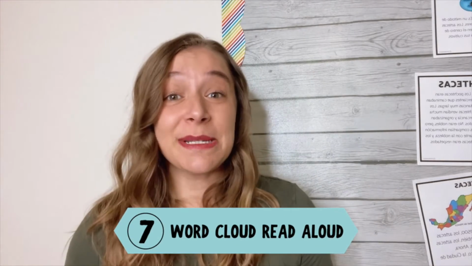This is, again, super simple. You're going to create a word cloud. There's tons of free generators online. If you literally just Google word cloud generator, boom, done. So once you have your word cloud generator, you're going to copy and paste either the story if you're working with a short story, or you could do a chunk of text from a chapter if you're working on that, and just type it in.